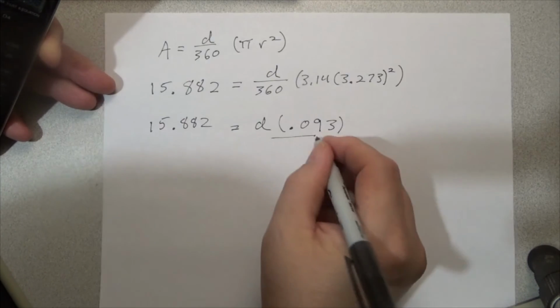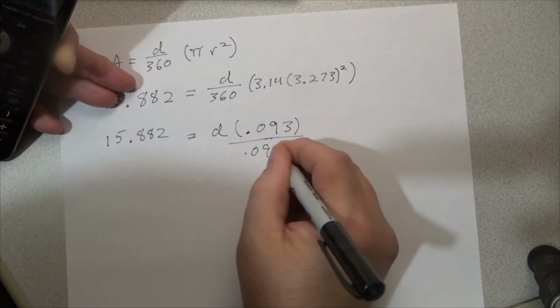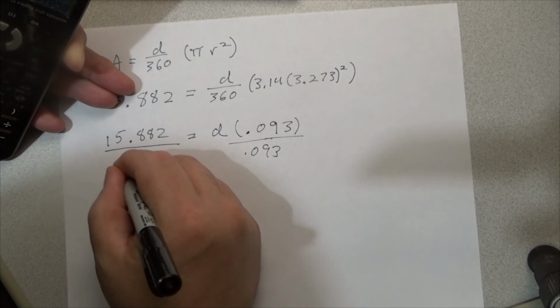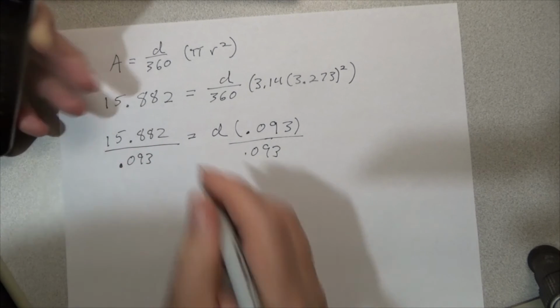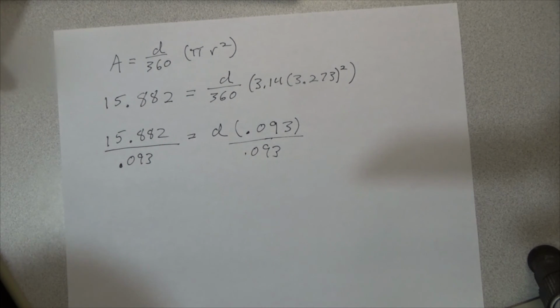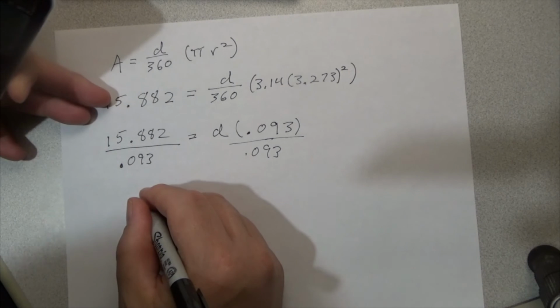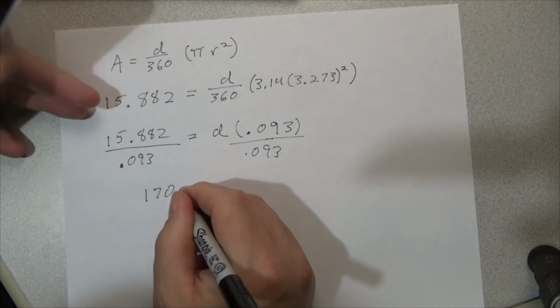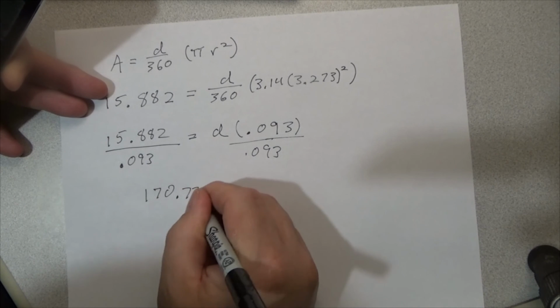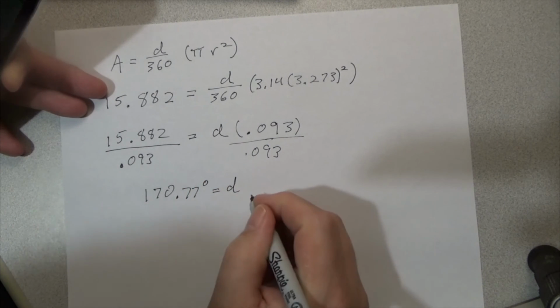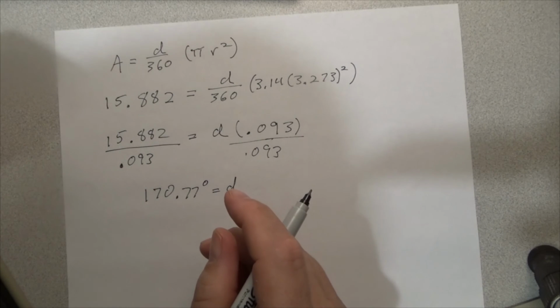So divide both sides by this. 15.882 divided by 0.093, and I get an angle of 170.77 degrees. So that must have been the angle, the inscribed angle.